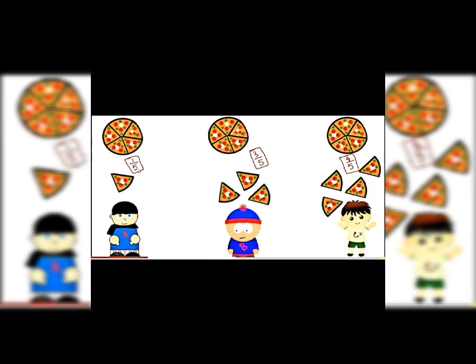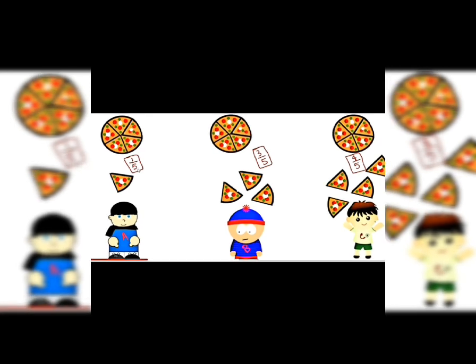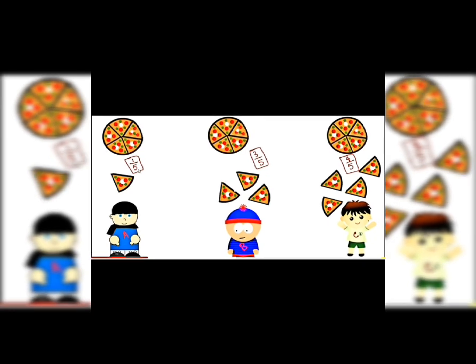And finally, C ate 4 slices out of the 5 slices. So C ate 4/5 of the pizza. Now, this is what they ate. Again, here 1 by 5, 3 by 5, and 4 by 5. These are all fractions. Now, if we try to compare the amount of pizza eaten by A, B, and C, in that case, you will actually start comparing these fractions.